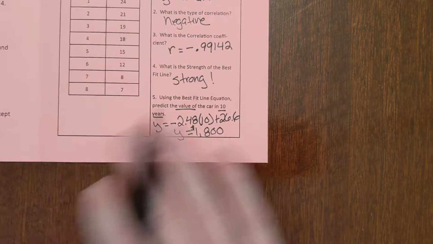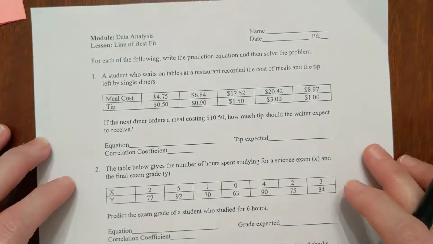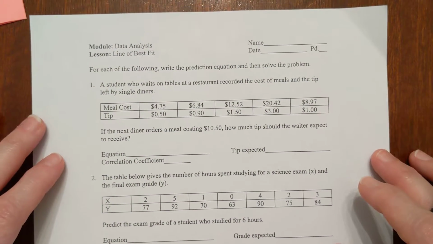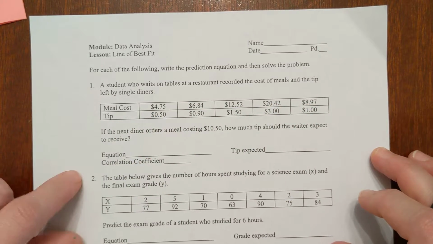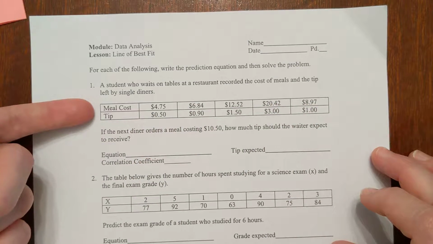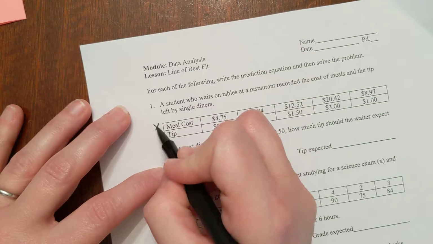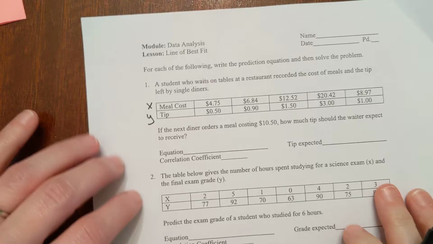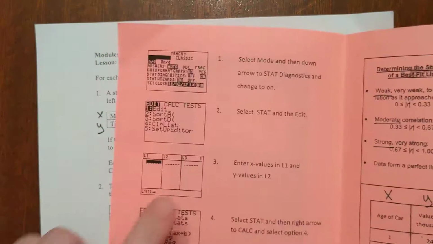Okay, so now you're going to tape this into your journal, your notes, and then you're going to work on this worksheet right here. So notice you're given a table of values. It's giving you a scenario, students weighting tables. So remember, when you have a table of values, they usually put your X values first and then your Y values. So you're going to put those in your table. You're going to follow these steps.